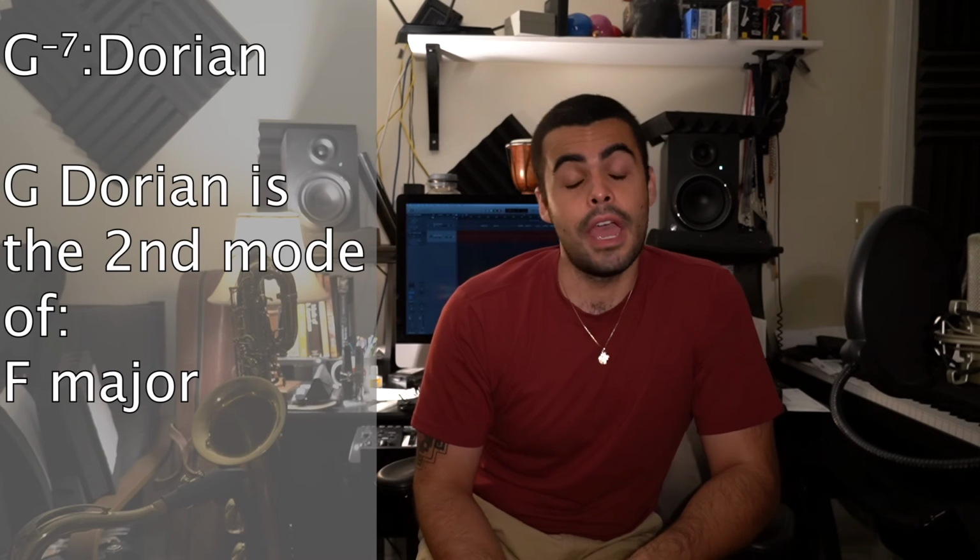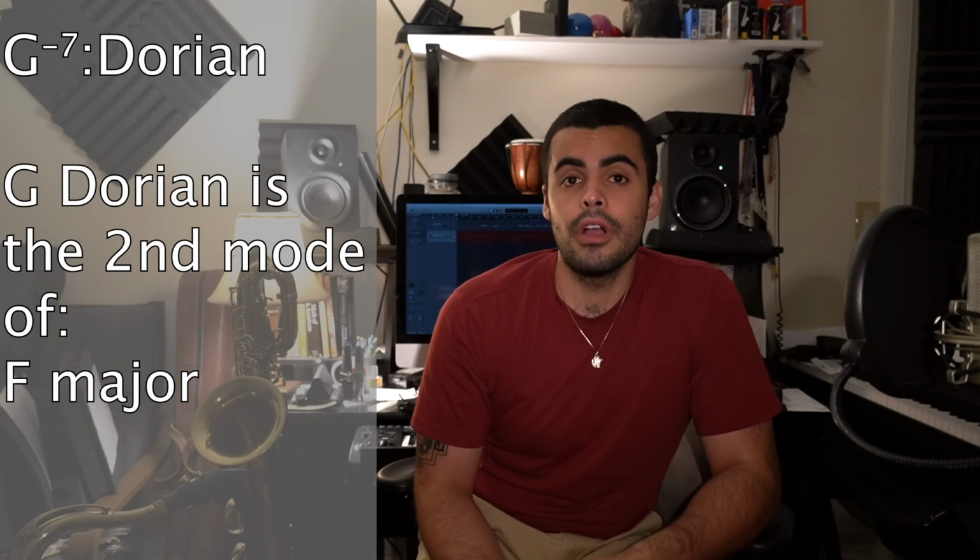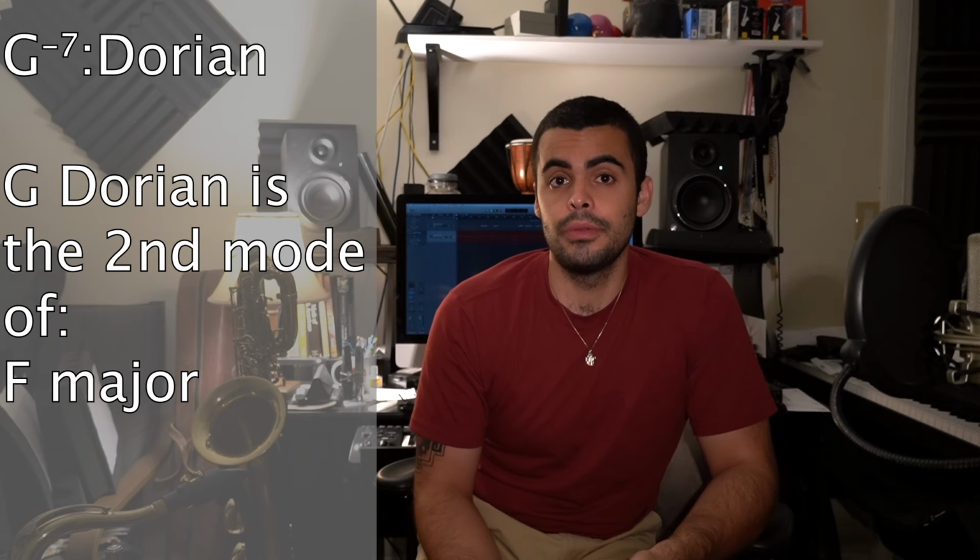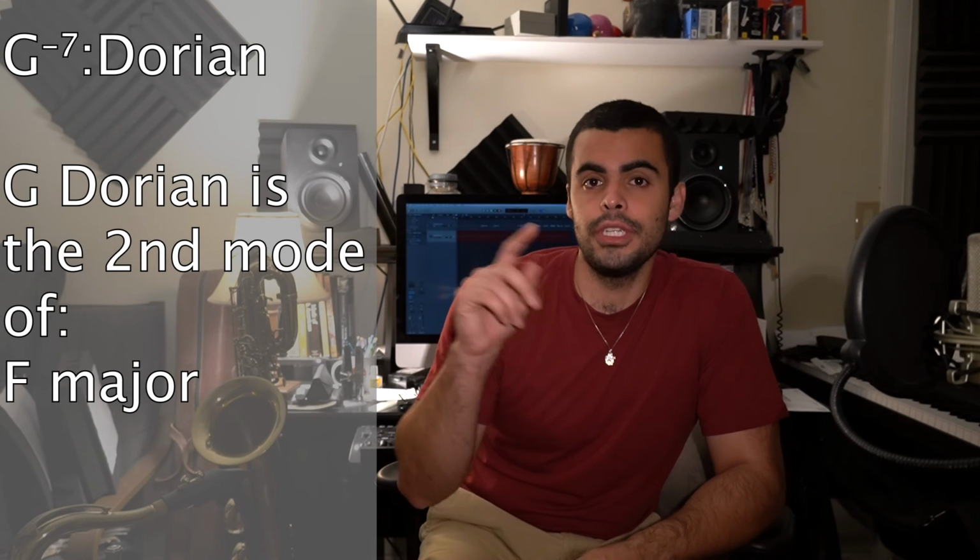Let's do another one. G minor 7, or G Dorian. I know that Dorian is the second mode of a major scale. So if I know that G is the second note, what is the first note? First note is going to be F, the scale F major. So I'm going to play an F major scale starting on G, the second note. And there's the symbol, G minor 7.